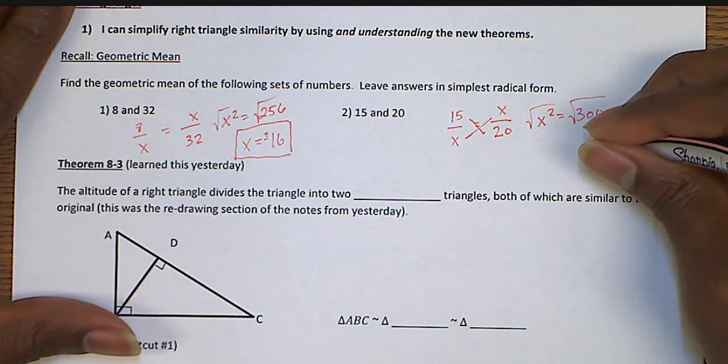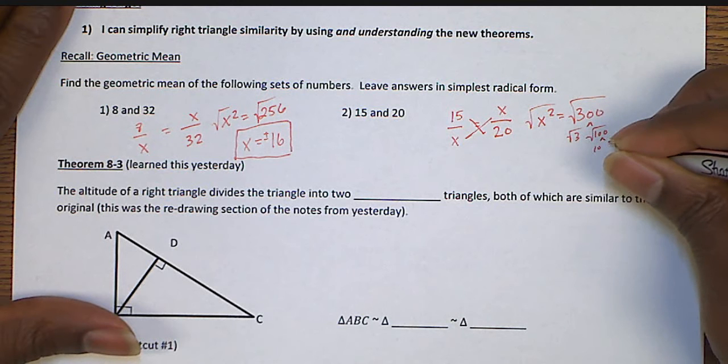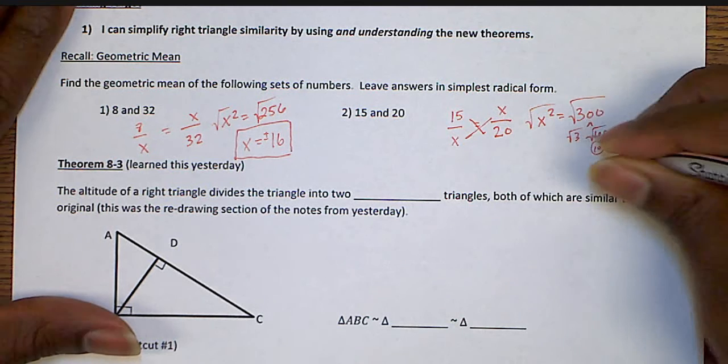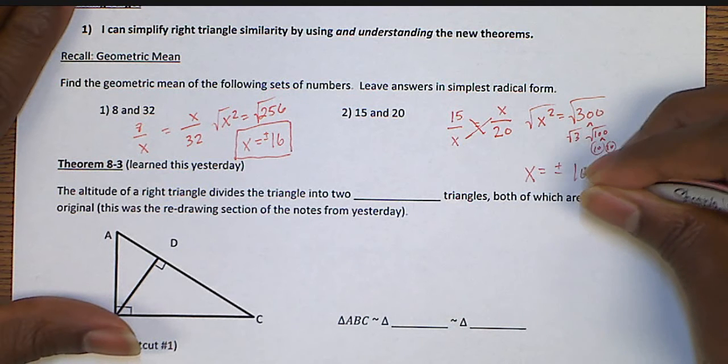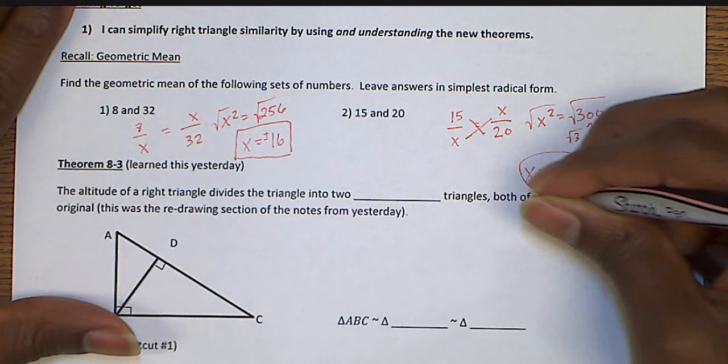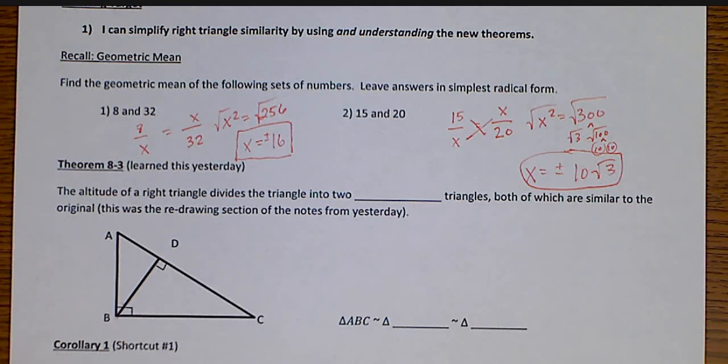If you factor it out, we get 3 and 100, and 100 breaks down to 10 and 10, so x will be 10 radical 3. So that's a quick refresh on finding the geometric mean.